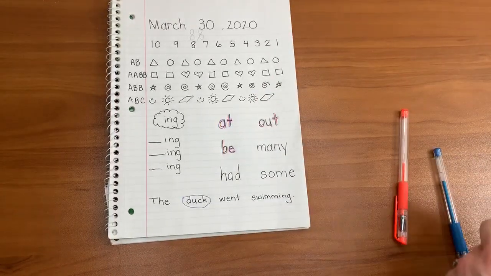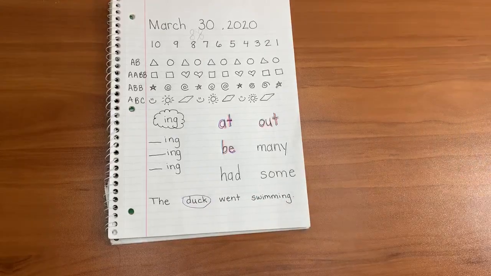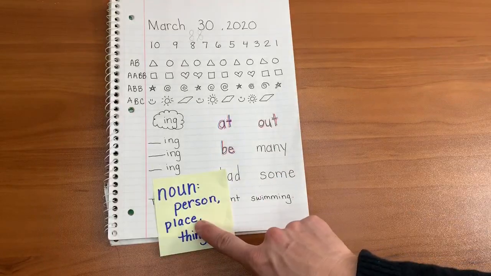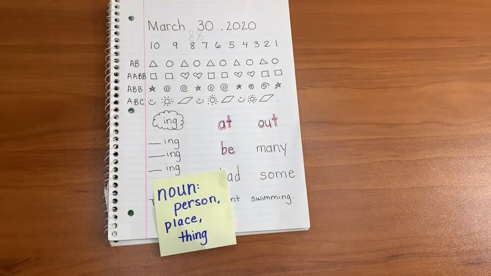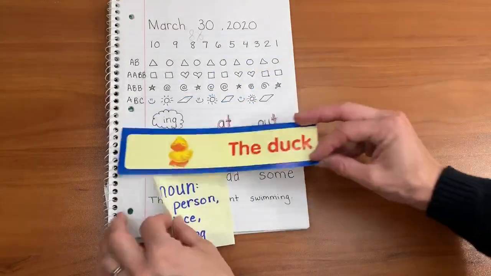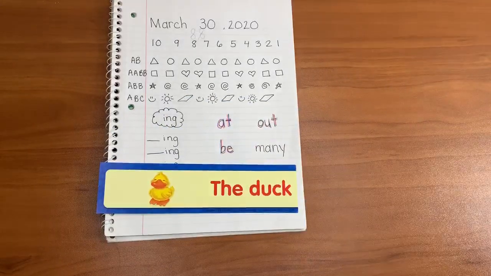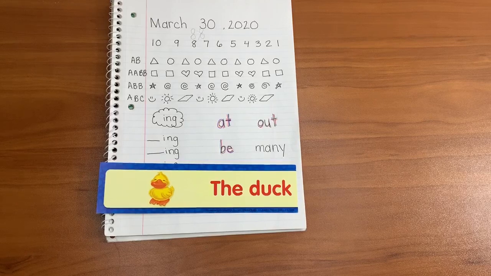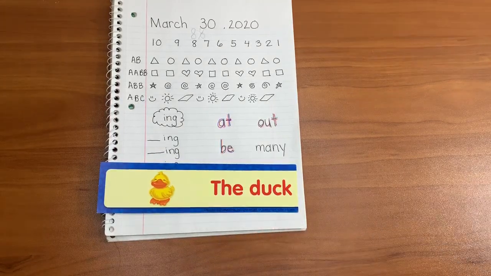Maybe you want to use one of these words in a sentence at the bottom. I started my sentence, I just grabbed a noun. So my noun, remember, a noun is a person, a place, or a thing. My noun to begin my sentence was the duck. You could make your sentence be about anything you want. I just had an example of the duck.